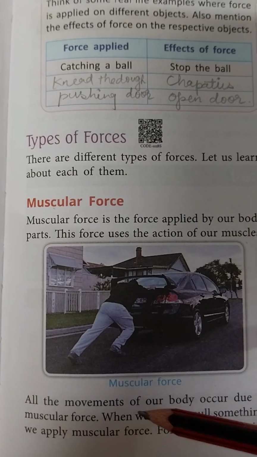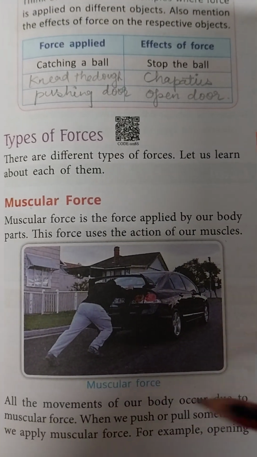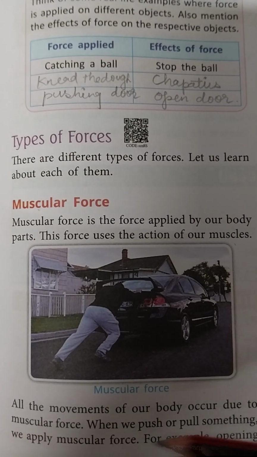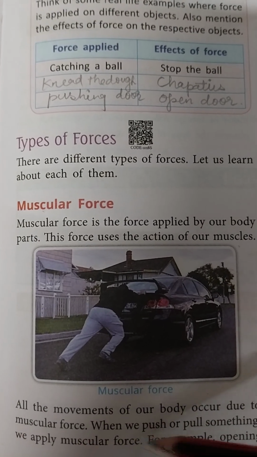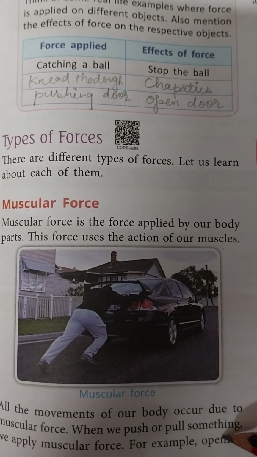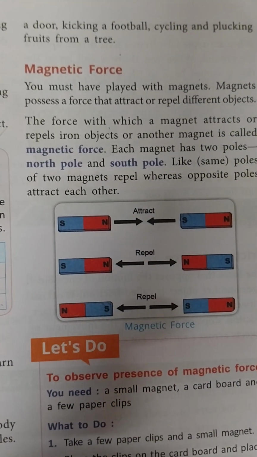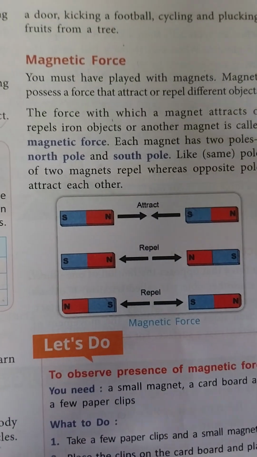All the movements of our body occur due to muscular force. When we push or pull something, we apply muscular force. For example, opening a door, kicking a football, cycling and plucking fruits from a tree.